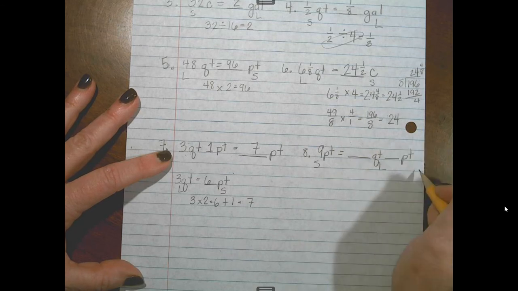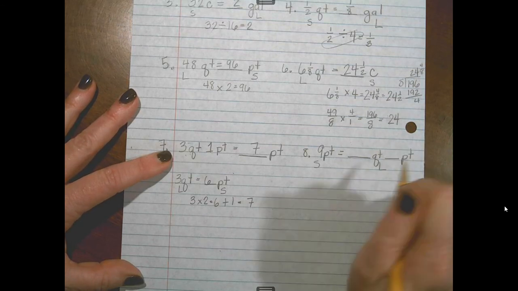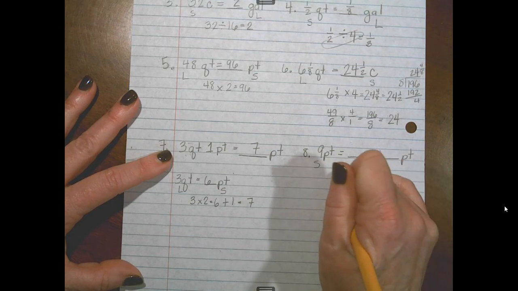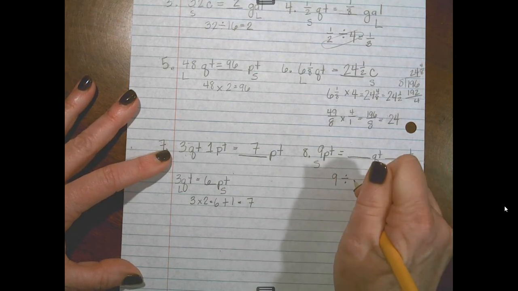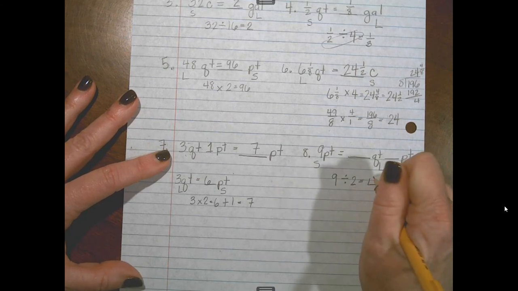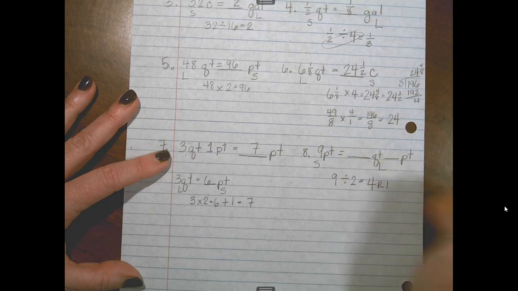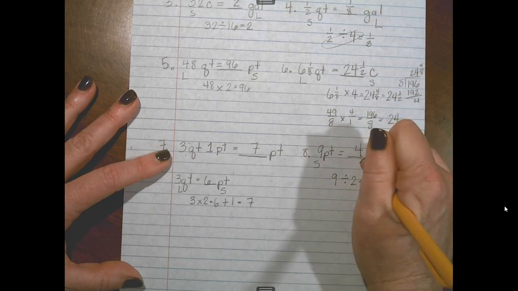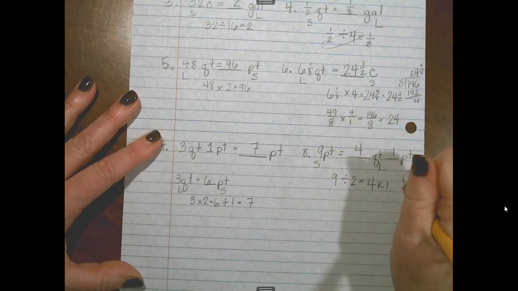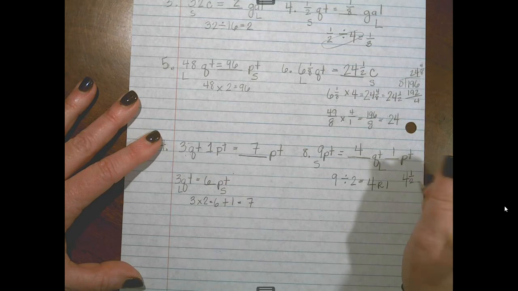All right, and when I go from a smaller to a larger unit, I'm going to be dividing, and I'm going to be dividing 9 by 2. And I know when I divide, I get 4 remainder 1. So what that means, it's going to be 4 quarts with 1 pint left over, okay? Or another way to say it would be 4 1/2 quarts, okay?